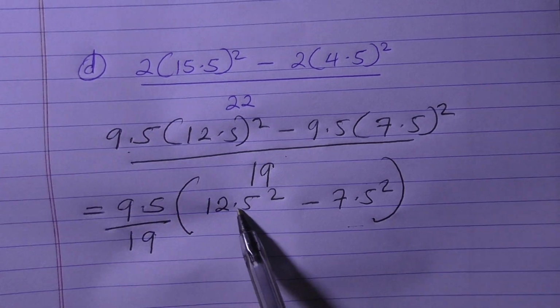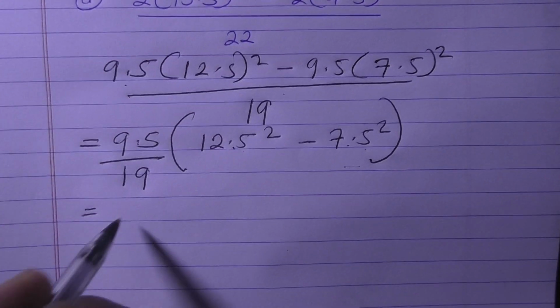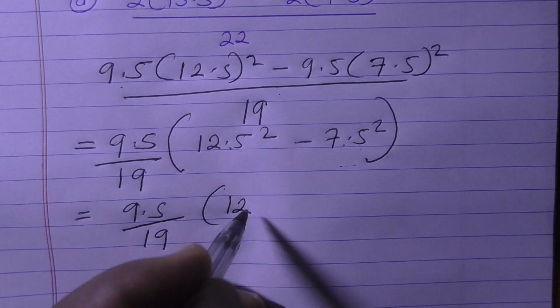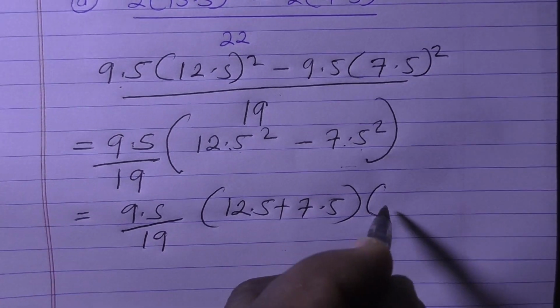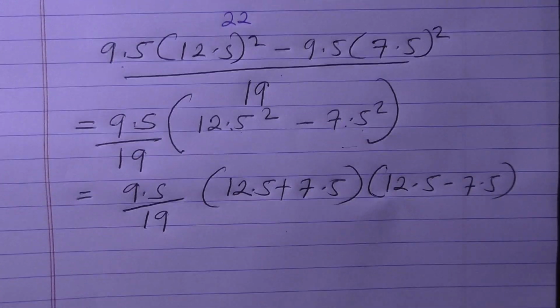So this is a difference of two squares, which we can evaluate as 12.5 plus 7.5 and 12.5 minus 7.5.